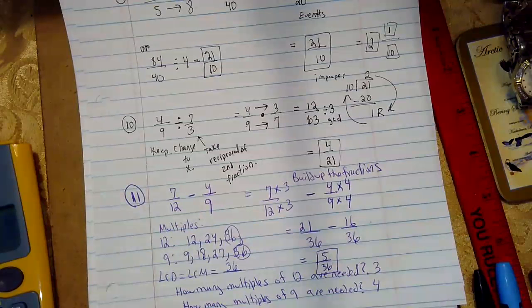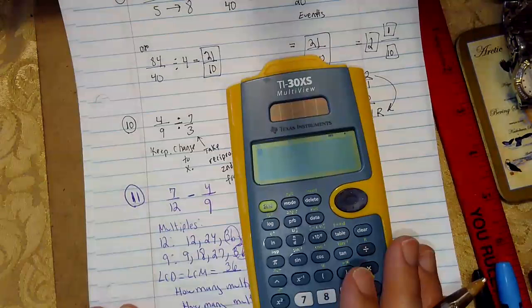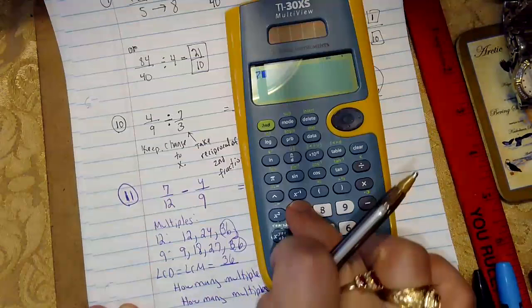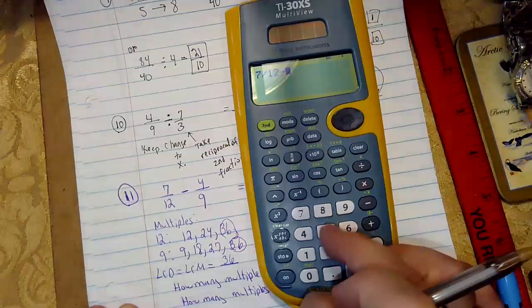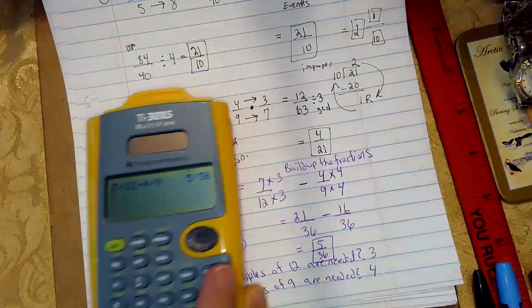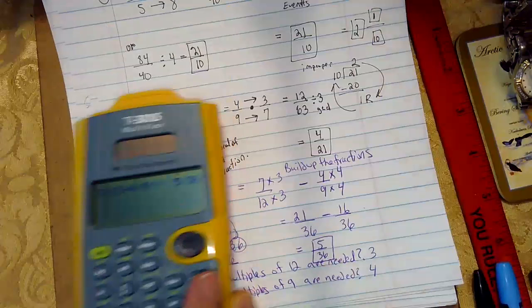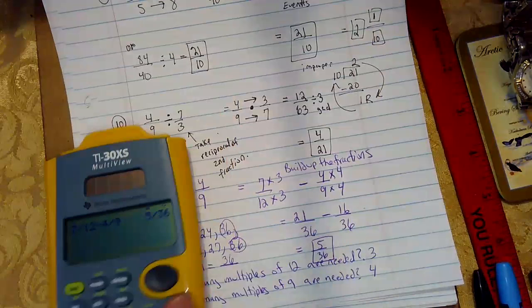And again, use the calculator as a tool to check your work, but you do have to show your work. To check that, if I take 7/12 and take away 4/9, I do get the 5 over 36. So you are able to check your work. It's just that for full credit, you do have to show your work. Show me how you're building up your fractions. Show me how you're finding a common denominator, and then you have your answer there.